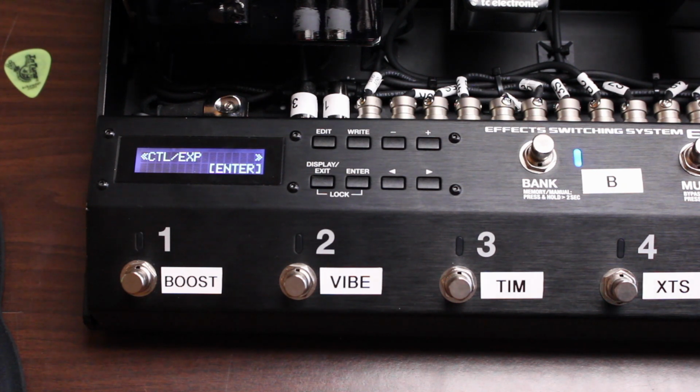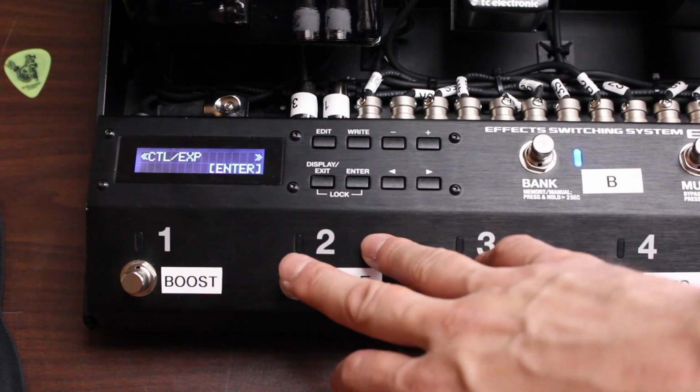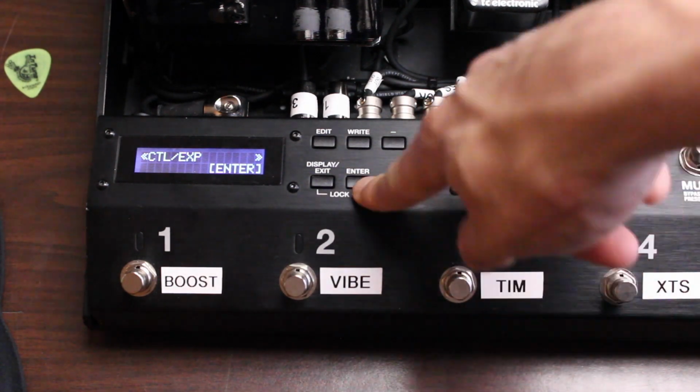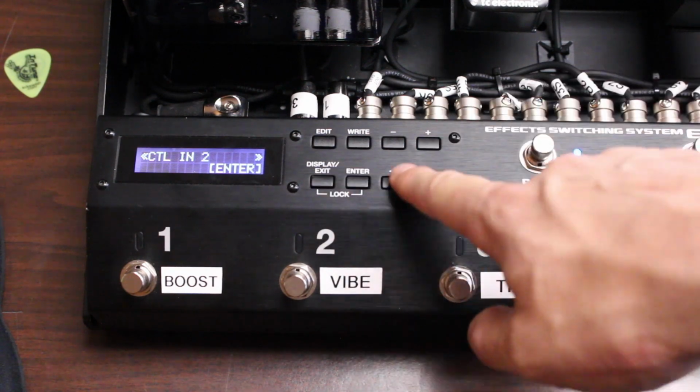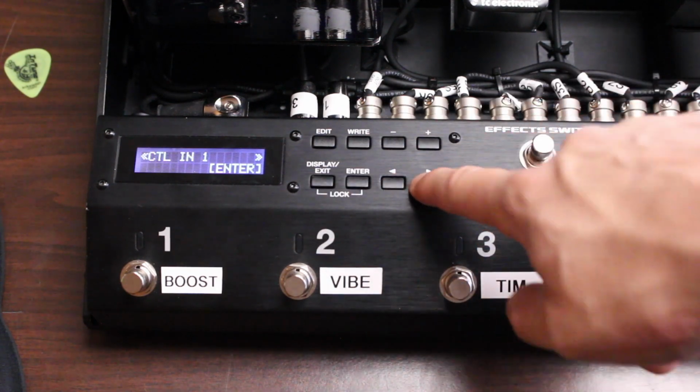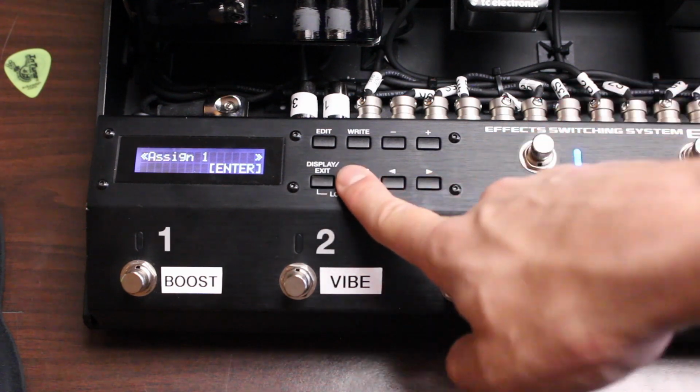There's a million different things you can do. This just shows you that you can use these switches for virtually anything. So you go into the Control/EXP menu again. Brings you here. Scroll all the way over to assign one.